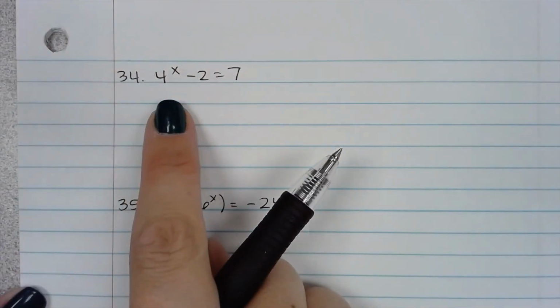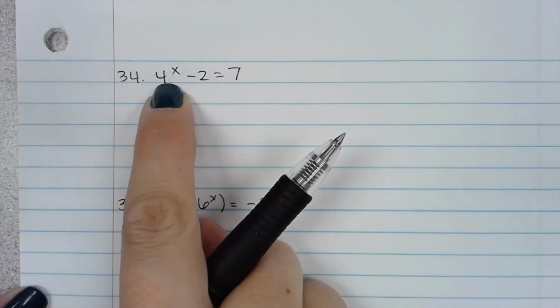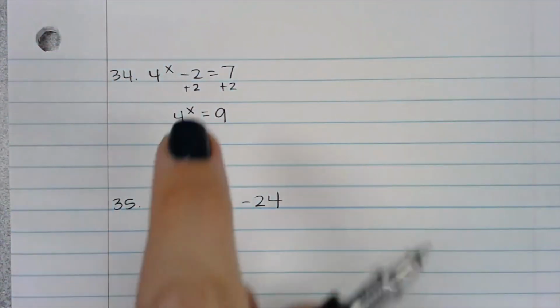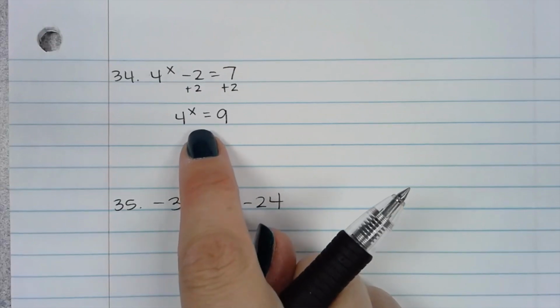When you're solving exponential equations that have numbers as bases, you know that you're going to use logs to solve this one. So I'll start by adding 2 to both sides. And so as soon as I get to the part where the base is all by itself and I'm sort of stuck and I'm not sure what to do to move on, you're going to log both sides.